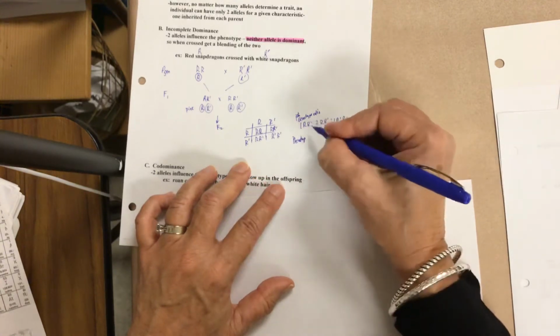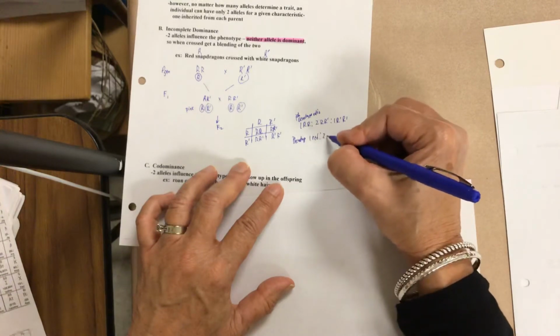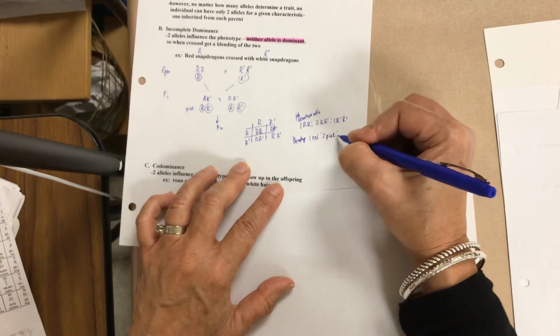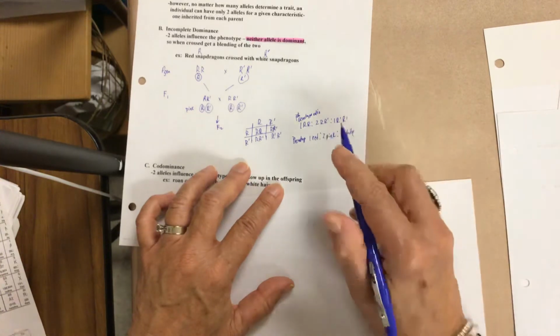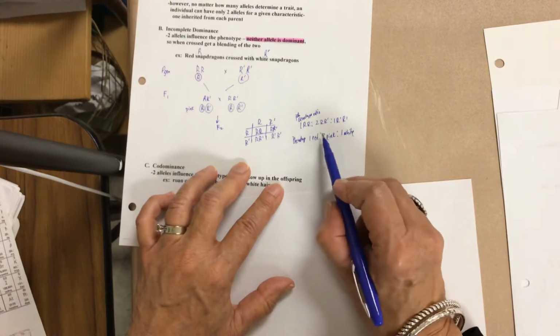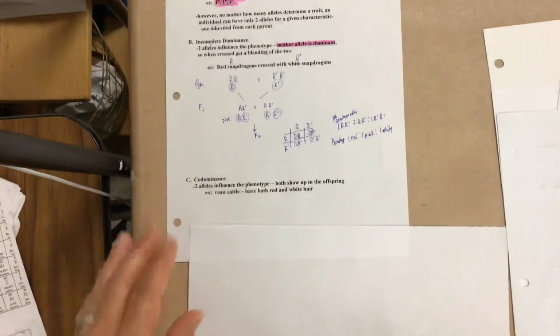So it turned out for every one red snapdragon, they would have two that turned out pink to one that turned out white. So the red did not cover up the white. All right, so that is incomplete dominance.